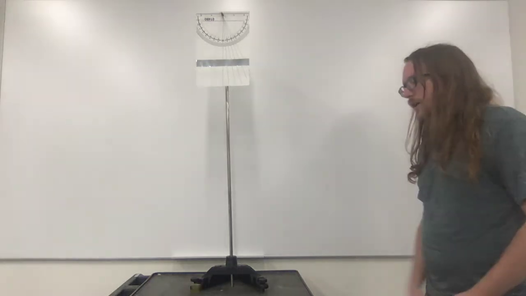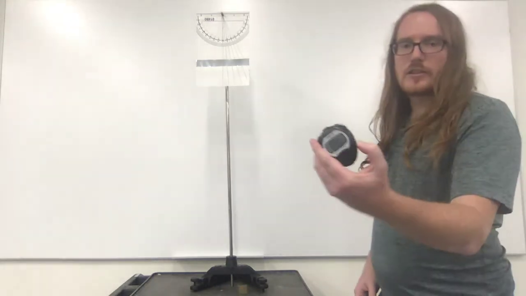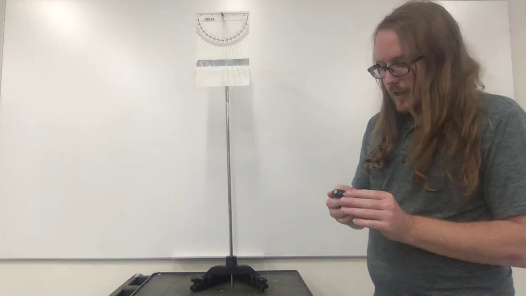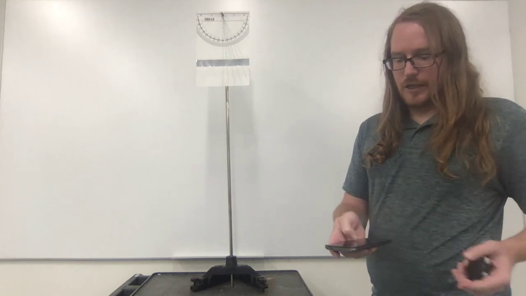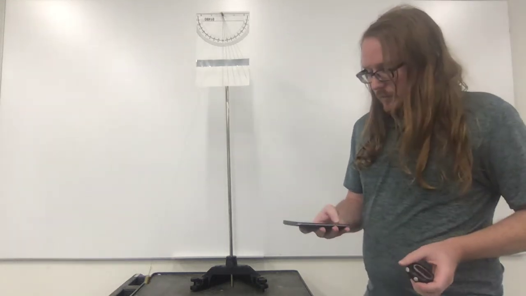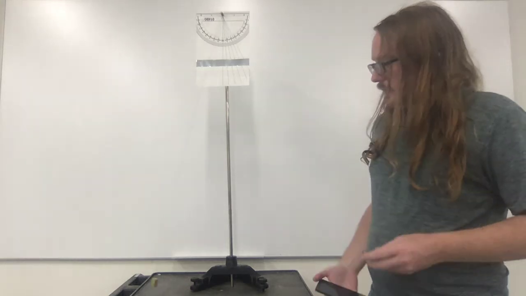It will continue oscillating. So here I have a timer. If you have a timer, that's fine. If you don't, you've got a cell phone, and most cell phones have a timer, so you could just use your phone timer, or one on your computer, whatever you have.